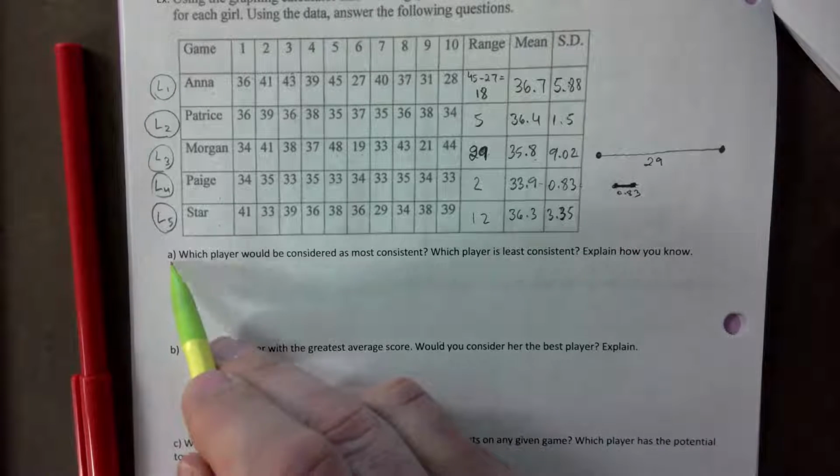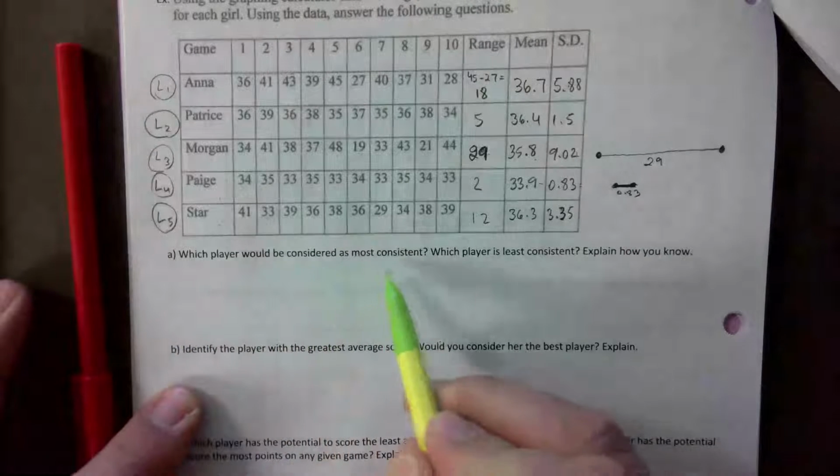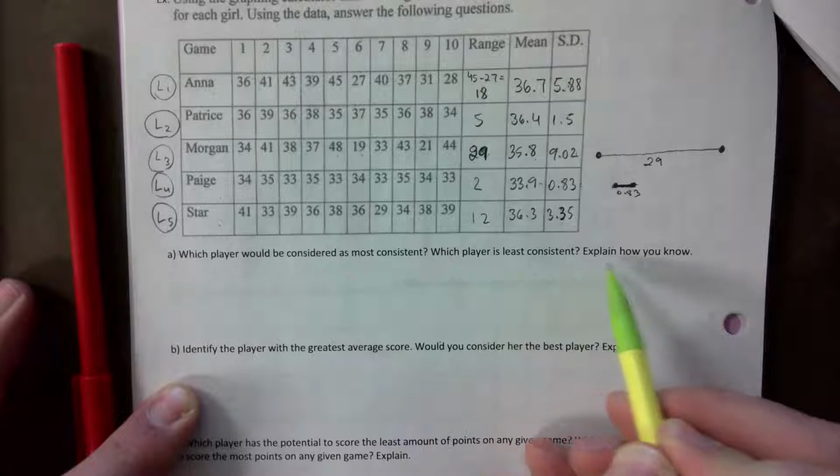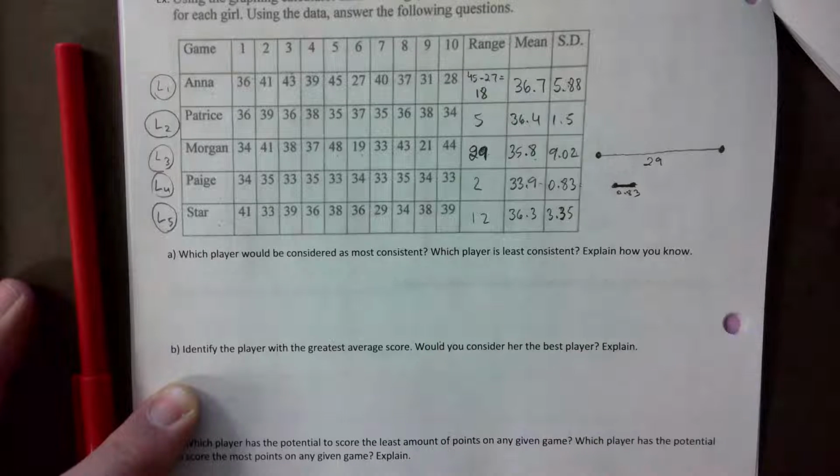Okay. A, which player would be considered most consistent? Which player least consistent? Explain how you know. So you can't just tell me, I think it's so-and-so. You need to tell me, how do you know for sure? And the answer is standard deviation. Okay?